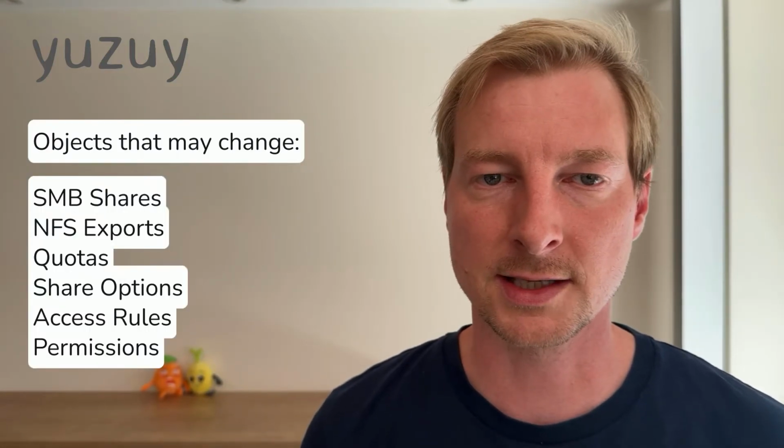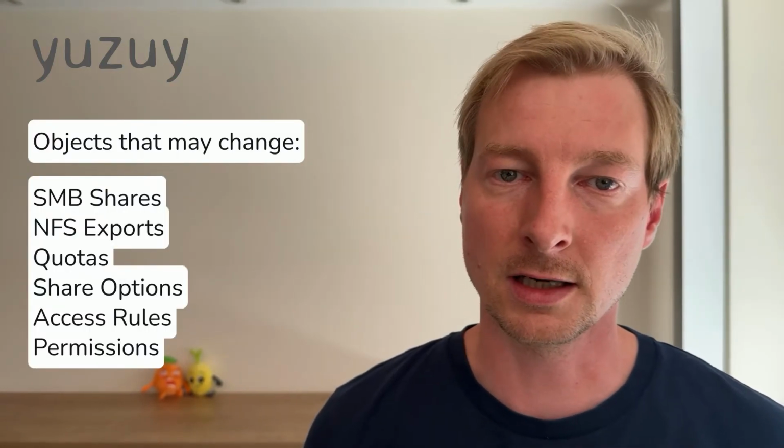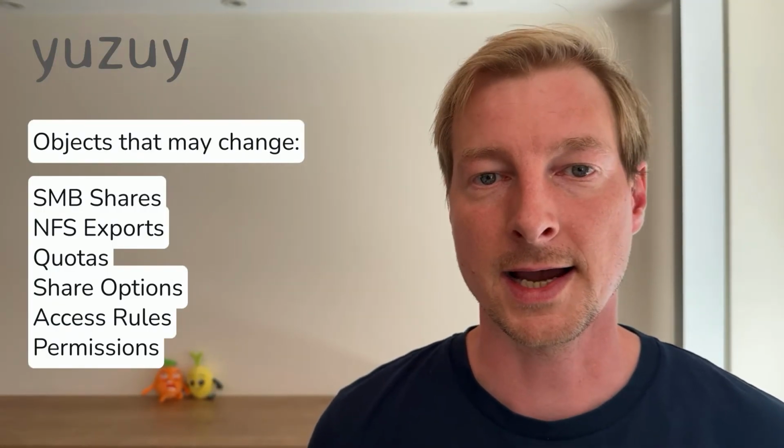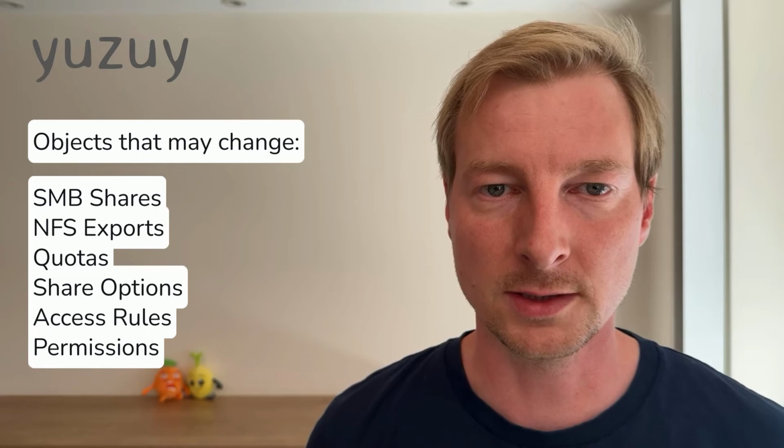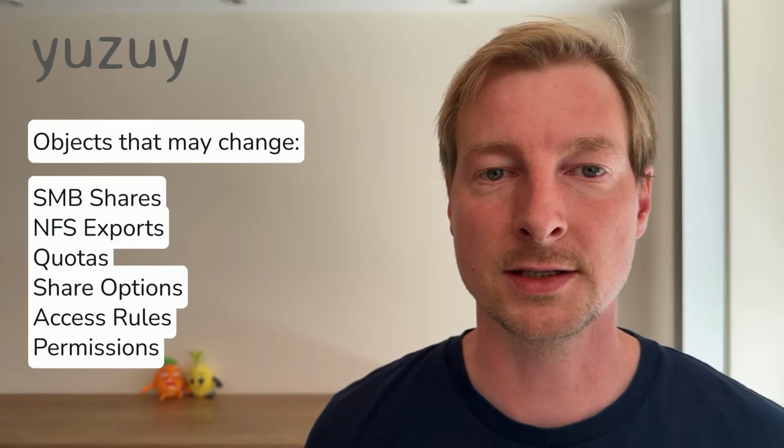Let's start with the everyday changes to configuration objects such as SMB shares, NFS exports, quotas, share options, access rules, and permissions. Changes to them may happen every day, either manually by the admin or automatically by systems that create and change them.